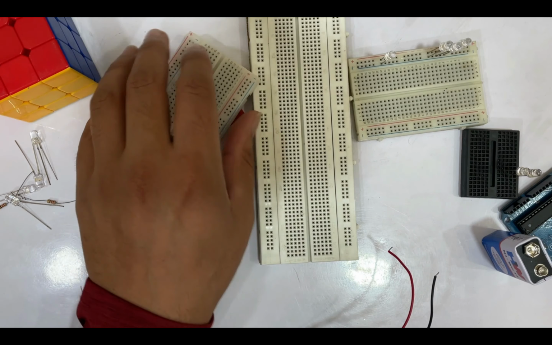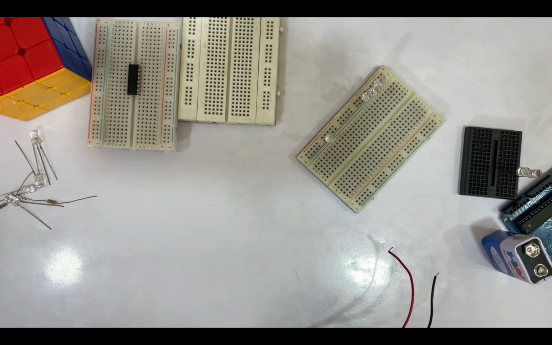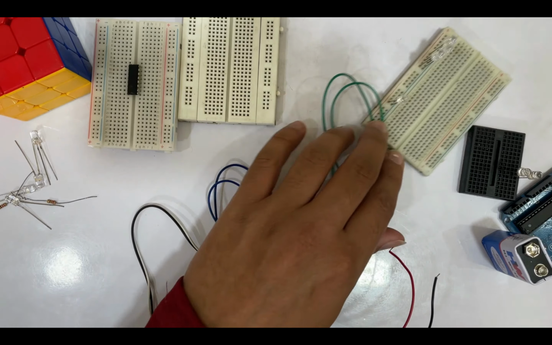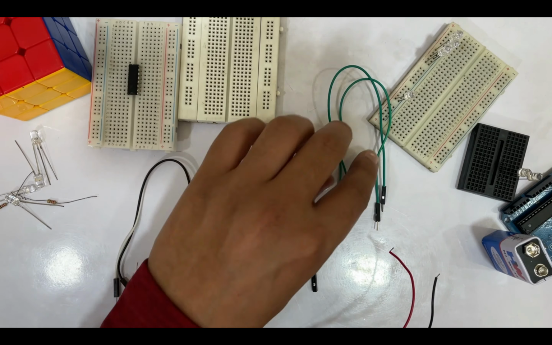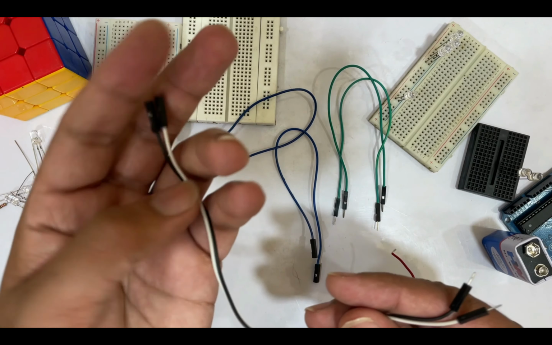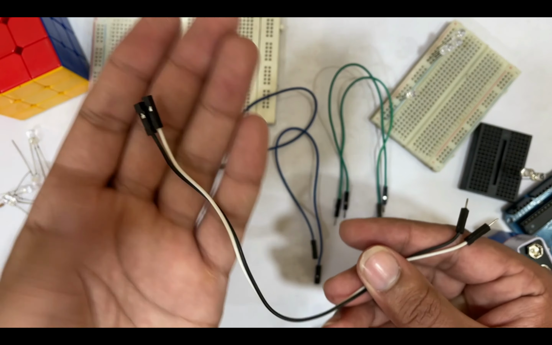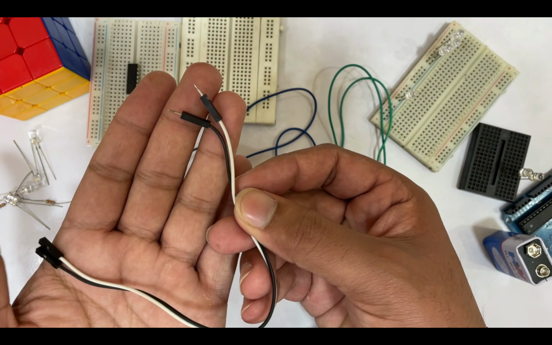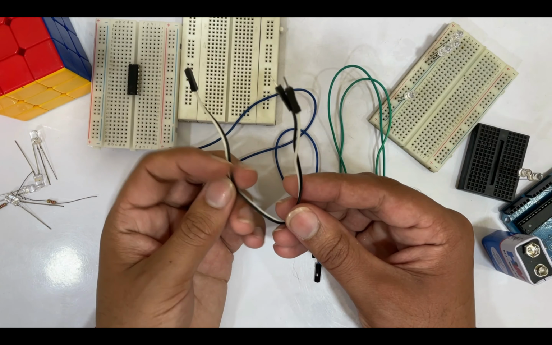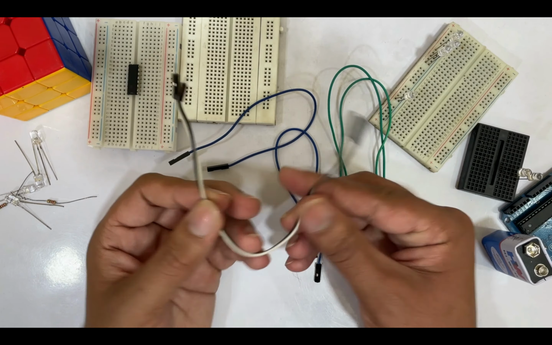Now after these, we have the jumper wires at last. We have 3 types of jumper wires, in which we have 2 types of ports: these female ports here, and these male ports here. This is our male to female or female to male jumper wire.